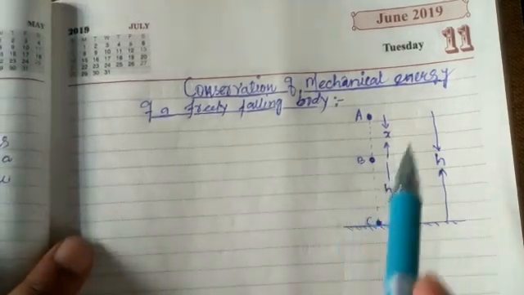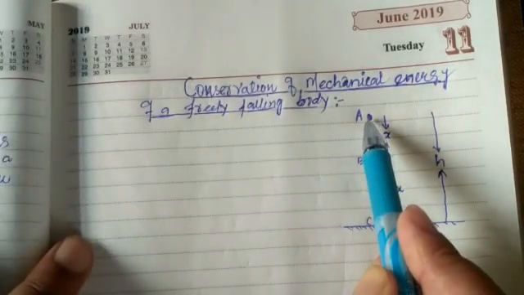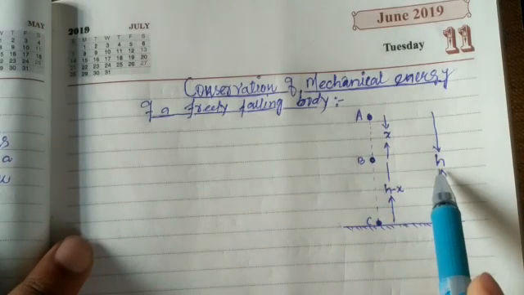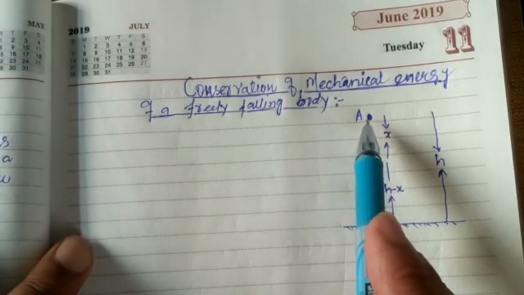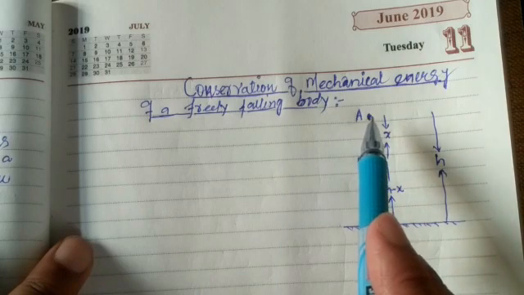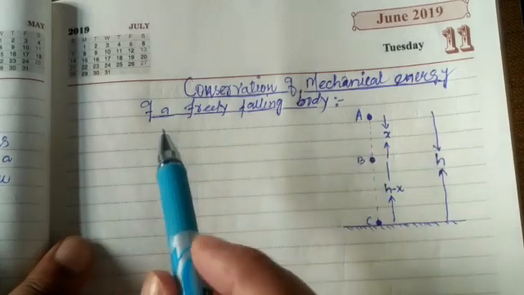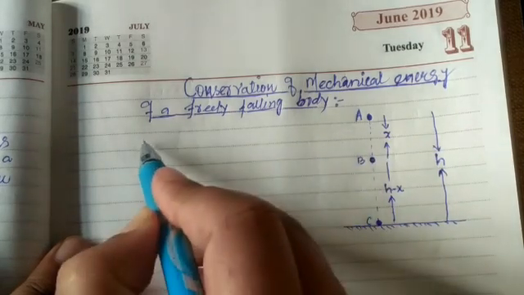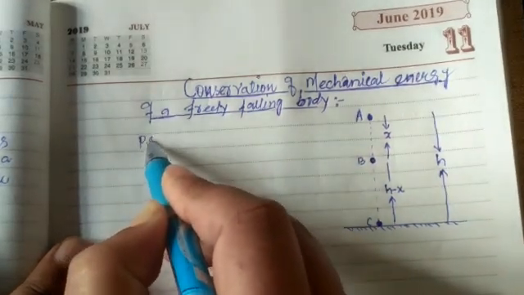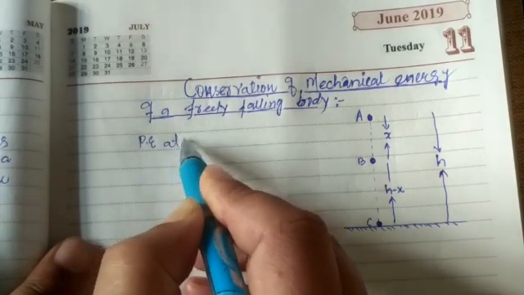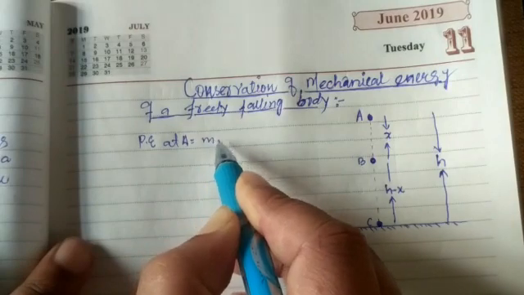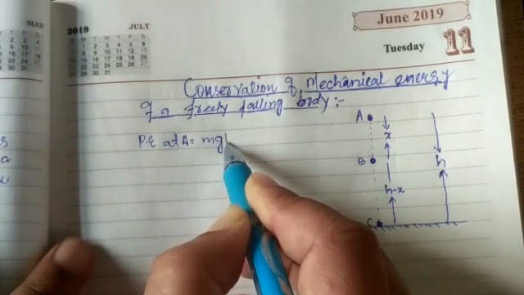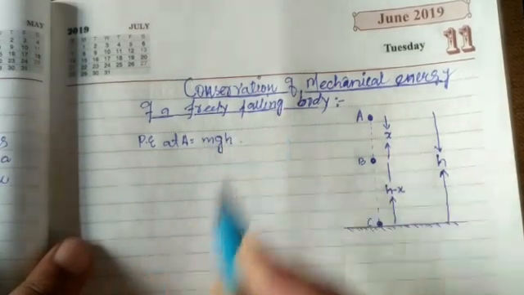So for that very purpose, we consider a body at point A which is at a height of h from the ground. Once it is at a height of h from the ground, then at this very point, it is having two types of energy. The potential energy at A equals mgh.